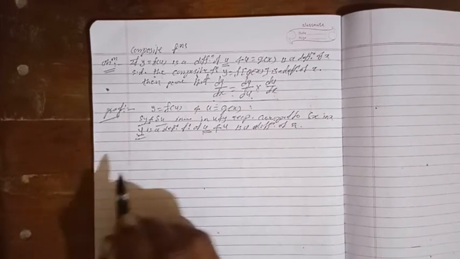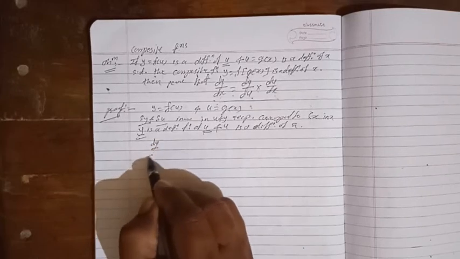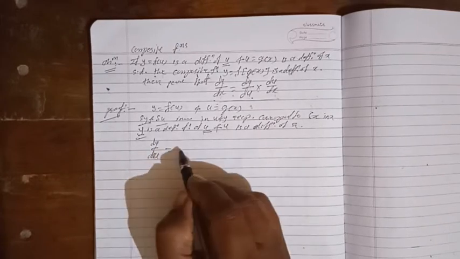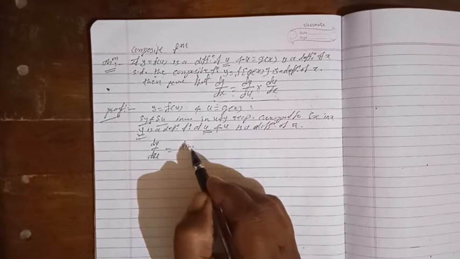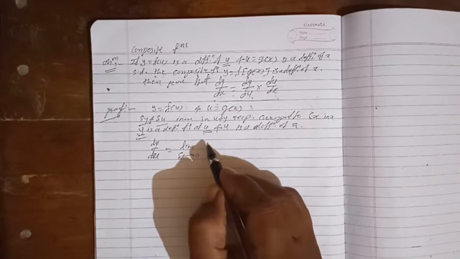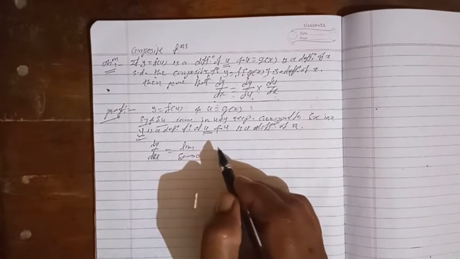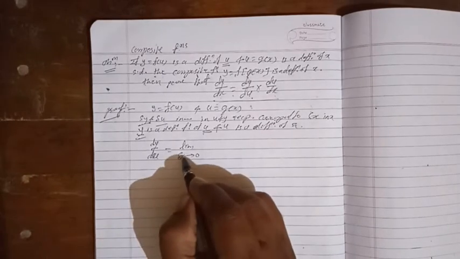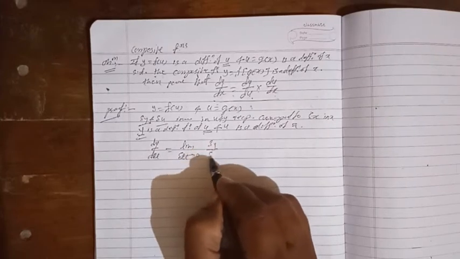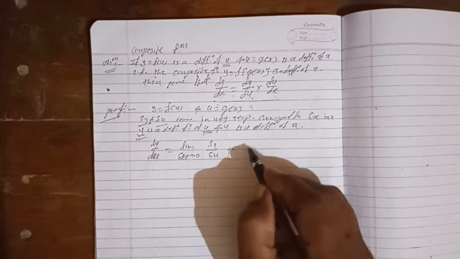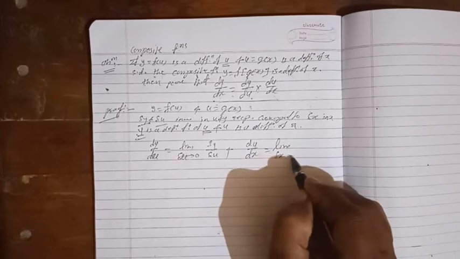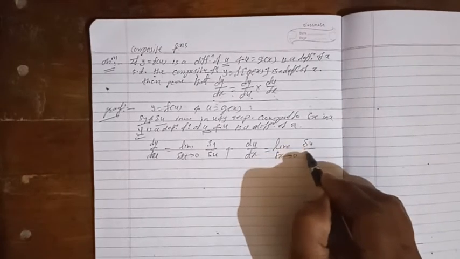Then dy by dx, dy by du is equal to limit delta u tends to 0, delta y by delta u, and du by dx is equal to limit delta x tends to 0, delta u by delta x.